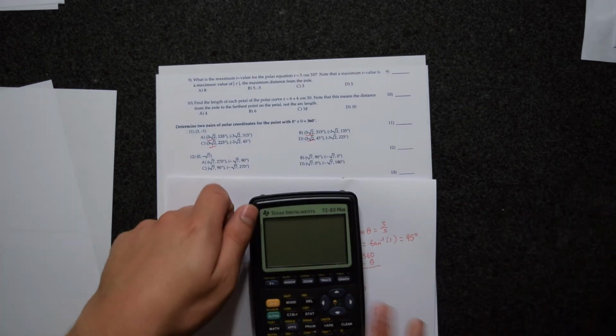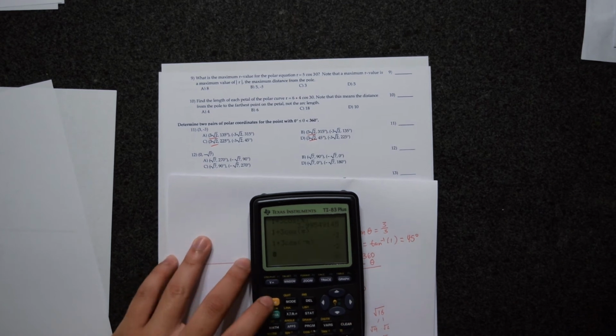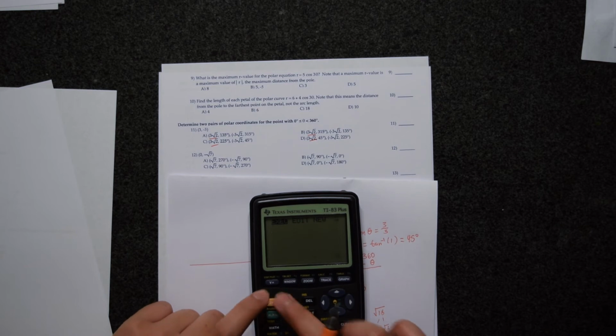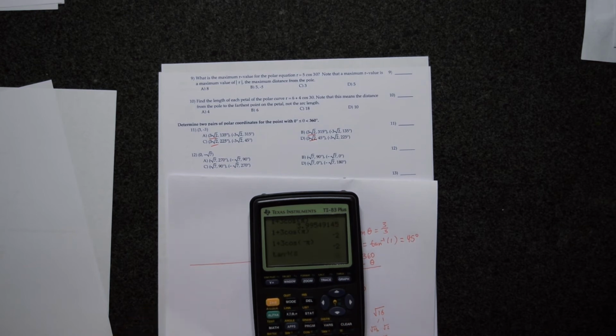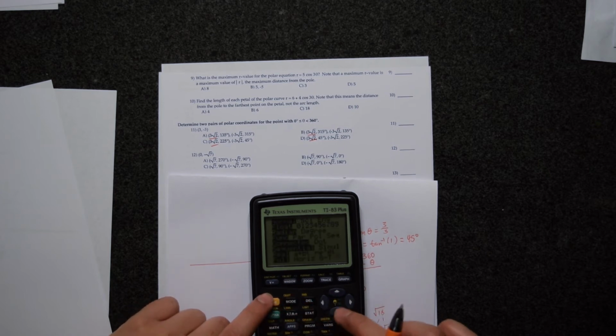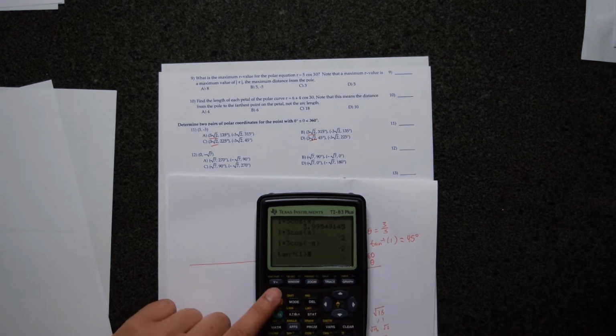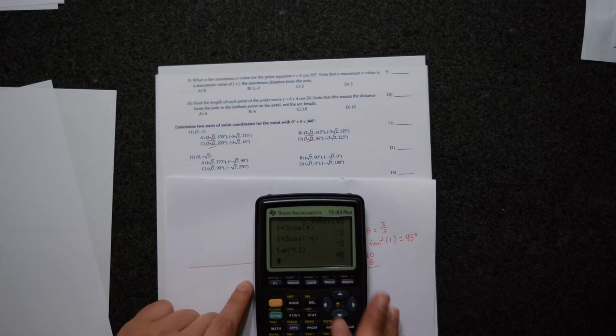If you don't believe me, you can bust out your calculator and look up the arctangent of 1. Now I am in radian mode, so I'm going to switch that really quickly to degree mode. It's so much easier to switch between radian and degree in these calculators. That's why I love them. And you get 45 degrees.